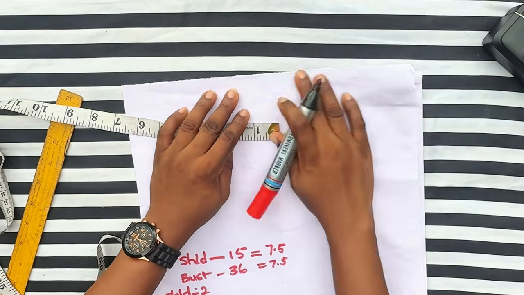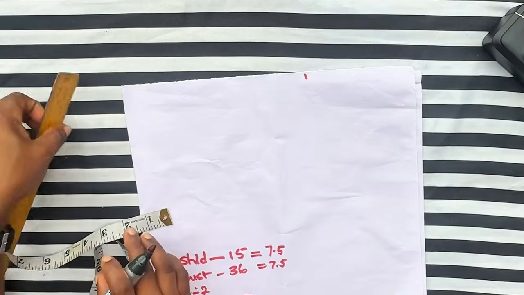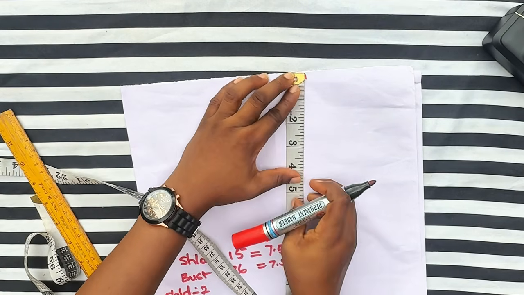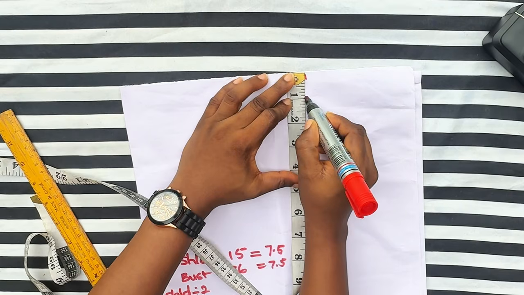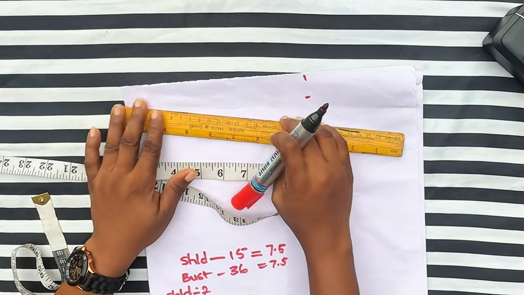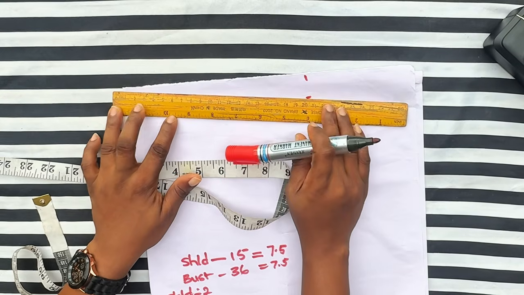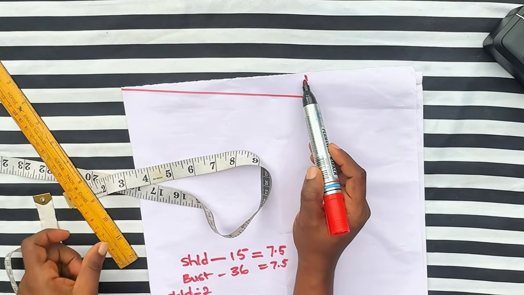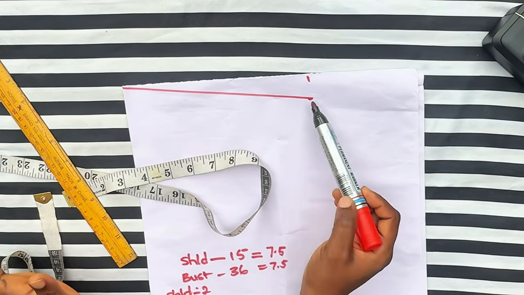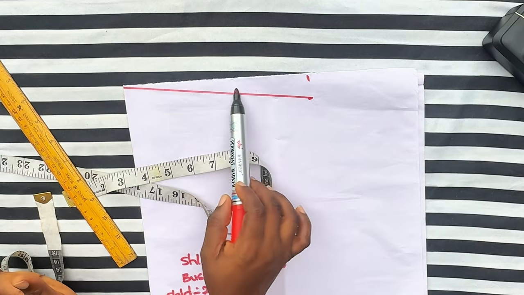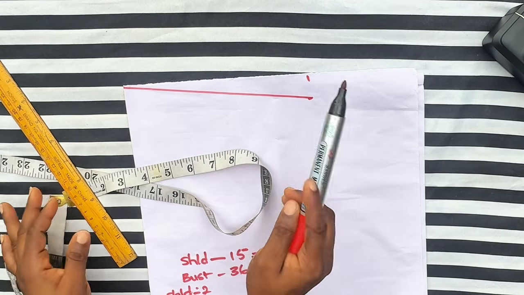And then after doing that, the next thing I am going to do is to go down from this point right here. I always make sure that I go down whenever I'm drafting an armhole because my shoulder measurement is actually slopey. So you're not going to start from the part where you had marked your shoulder line, okay? You would start here so that from the shoulder point, your dress is going to slope down and fit perfectly.